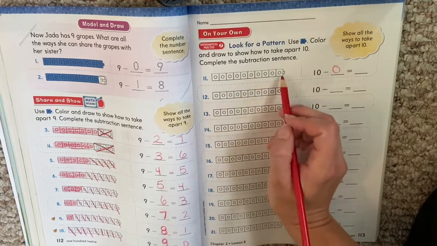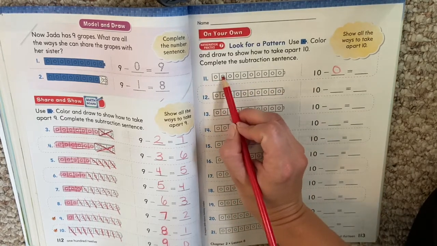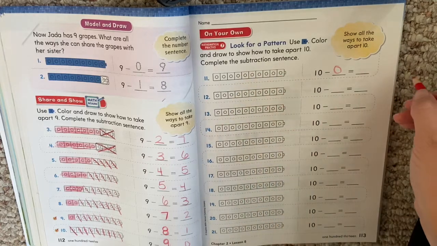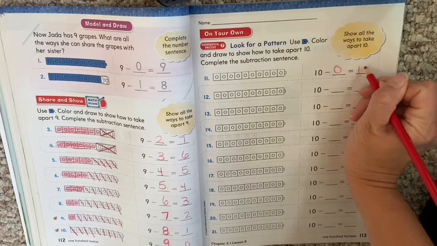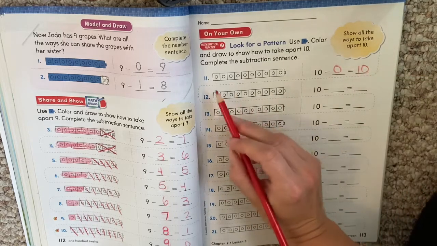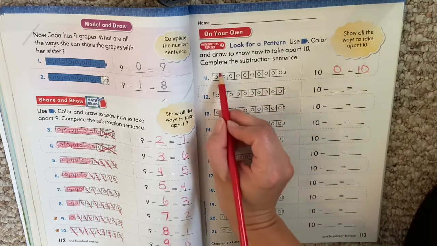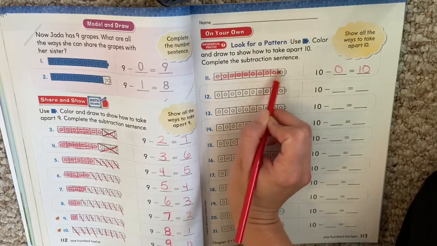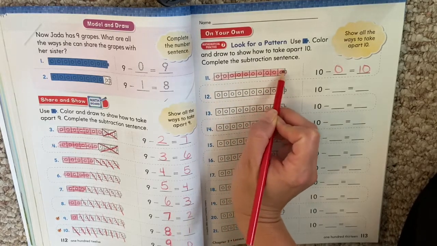How many does she have left? Well, we count them all. 1, 2, 3, 4, 5, 6, 7, 8, 9, 10. She has all 10 still. So 10, take none away, is 10. So we can color this whole thing in. Jada gets to keep all of her grapes. She doesn't share.